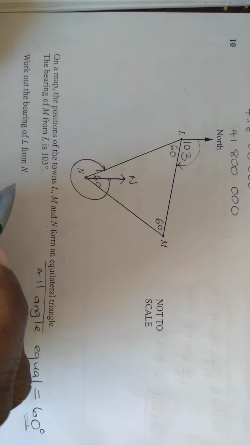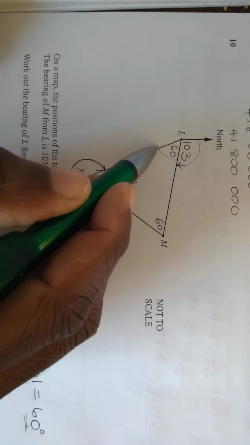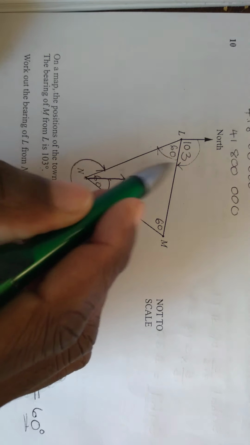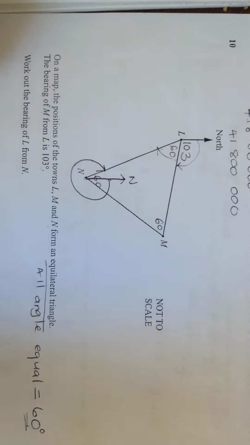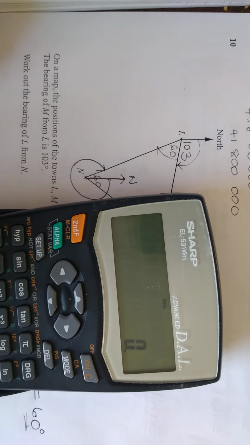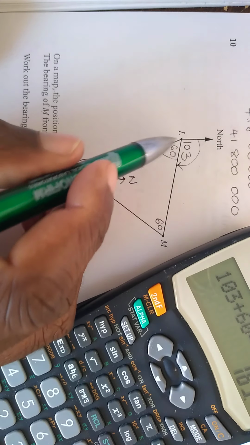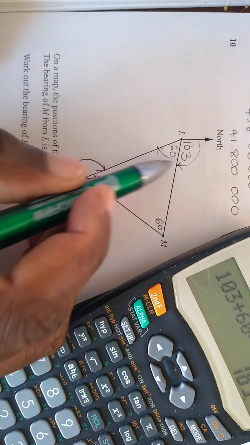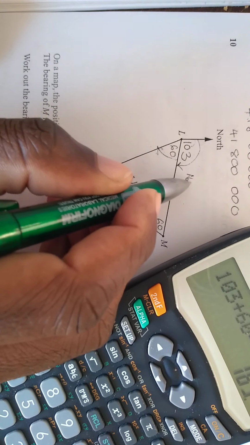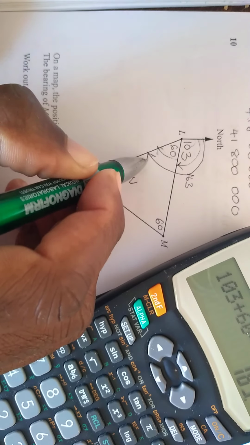what value it has. So already here you've got 103 and 60. What is the total angle there? The total angle is 103 plus 60, 163. So this big angle is 163. So let me just write 163 is the total angle there.